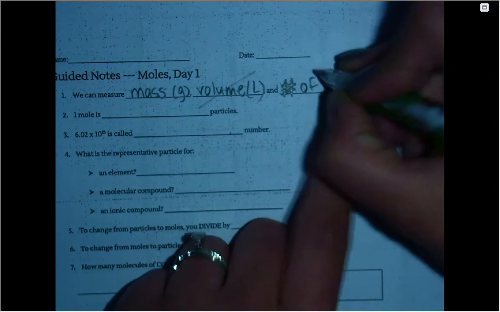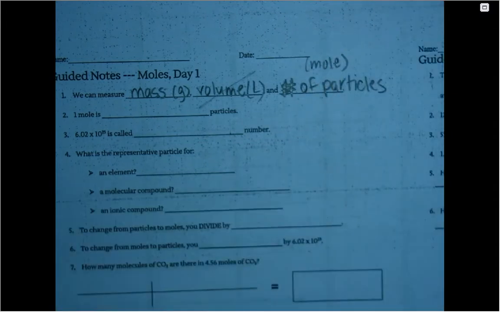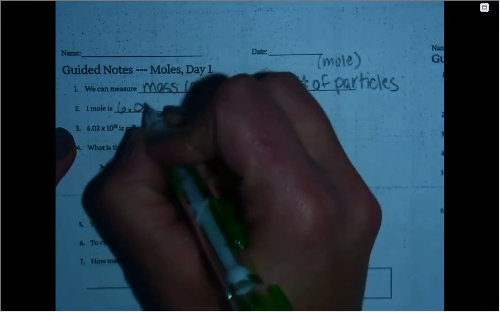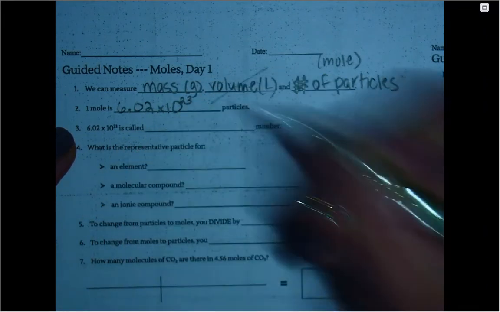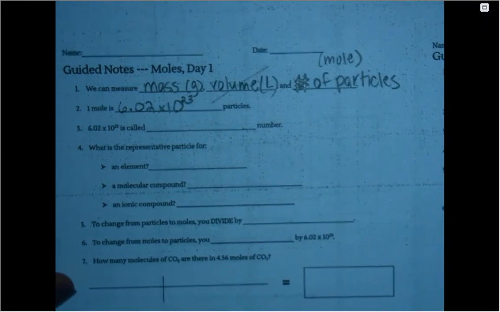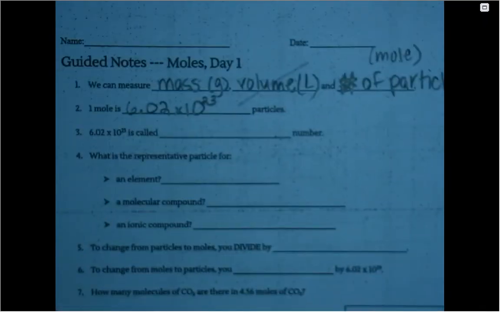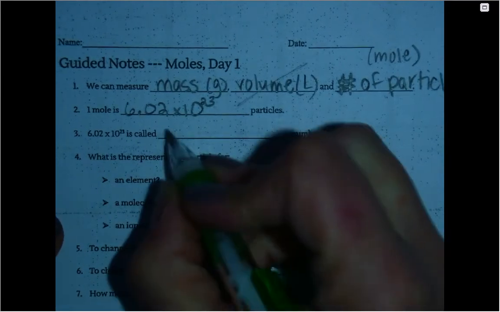And then number of particles. So a mole is going to be how we're going to be getting this number of particles, okay? 1 mole is equal to 6.02 times 10 to the 23rd particles. Okay, 6.02 times 10 to the 23rd particles. This is known as Avogadro's number.